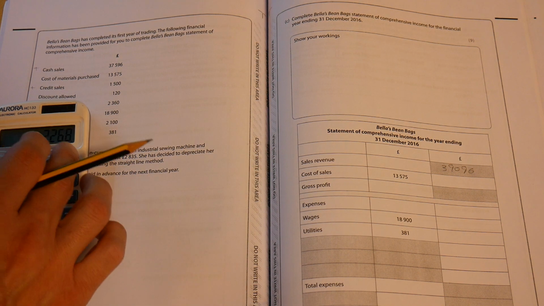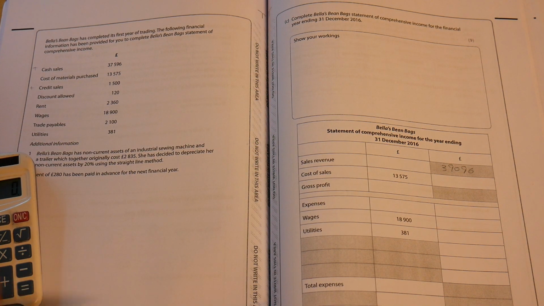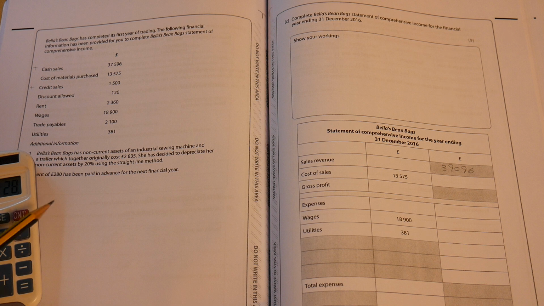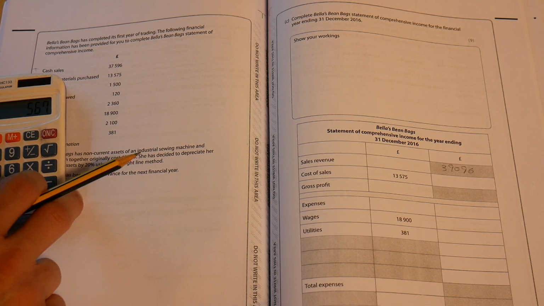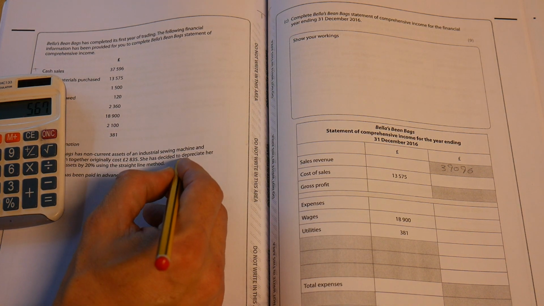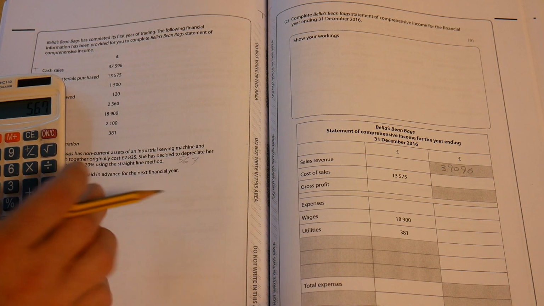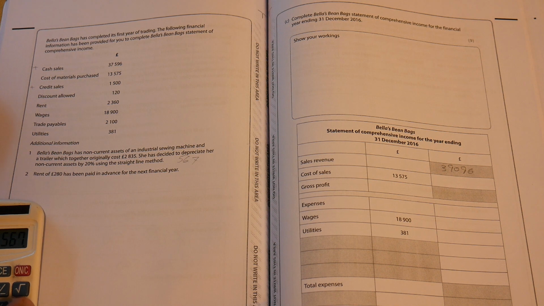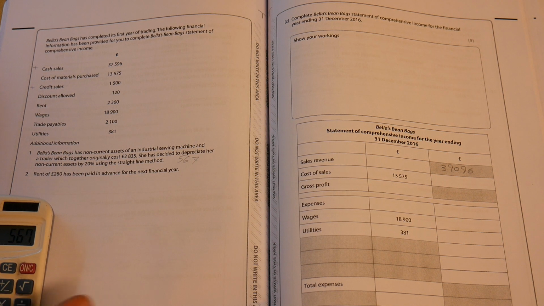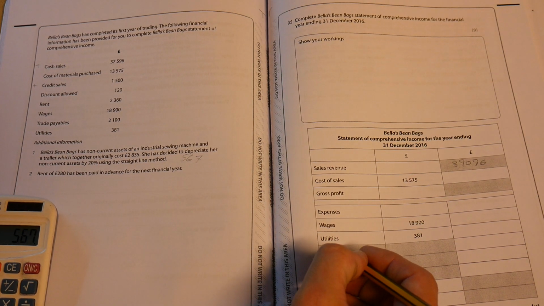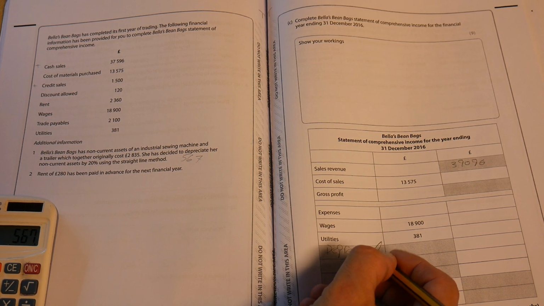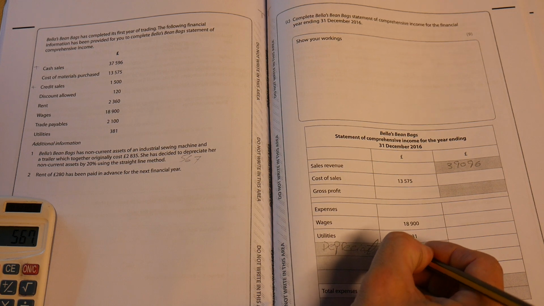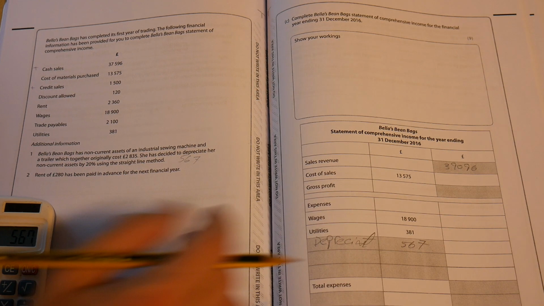Actually, that's my mistake. I don't want to do that because we're not doing the balance sheet here. 2835, we want to multiply by 0.2. So that's 567. So we know that we've got to allow depreciation of 567. So let's just put that in over here. Depreciation, excuse my writing here. So we've got depreciation of 567.